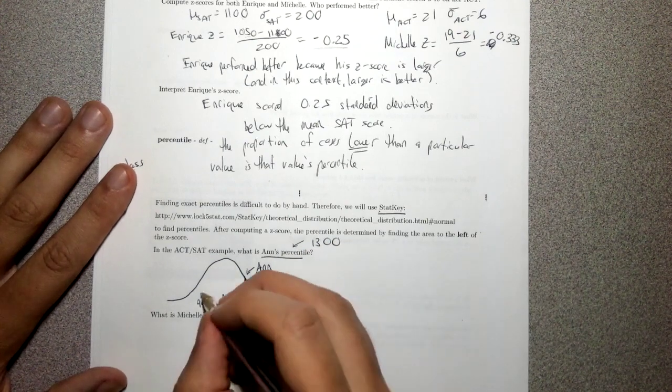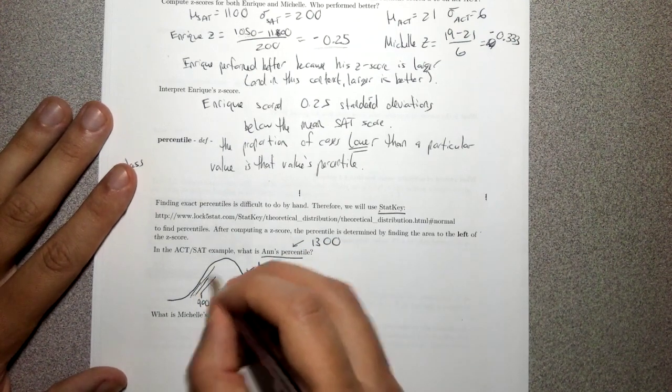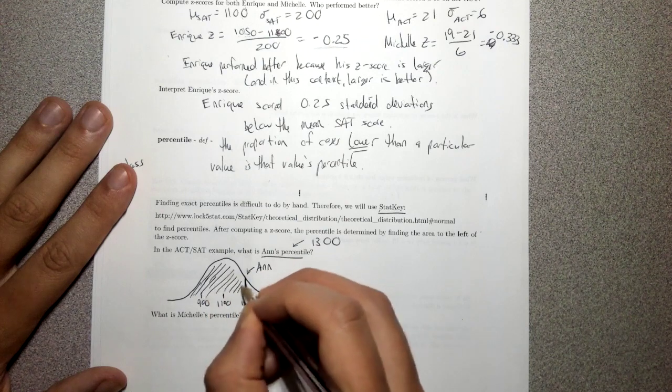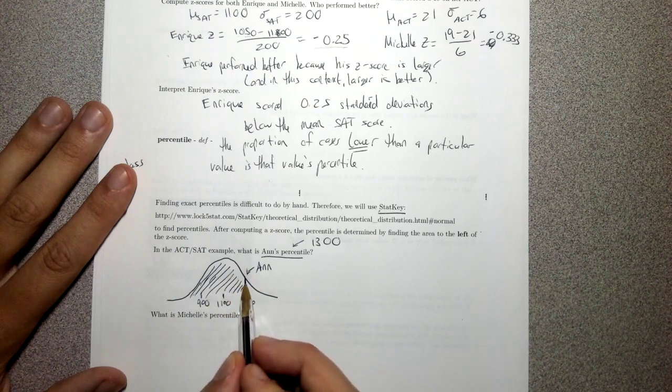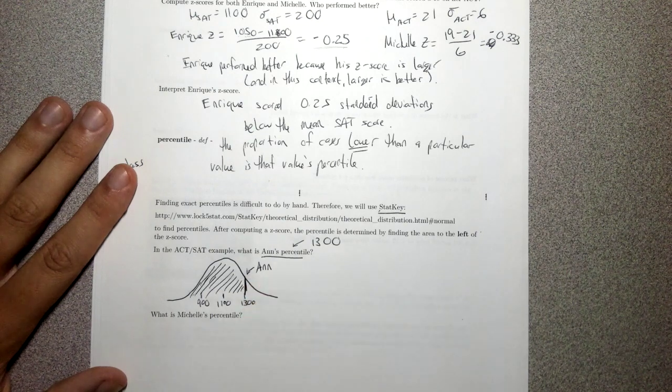Anne's percentile is going to be the percent of area that's shaded in this graph, because percentile is the proportion of cases lower than the value of interest.